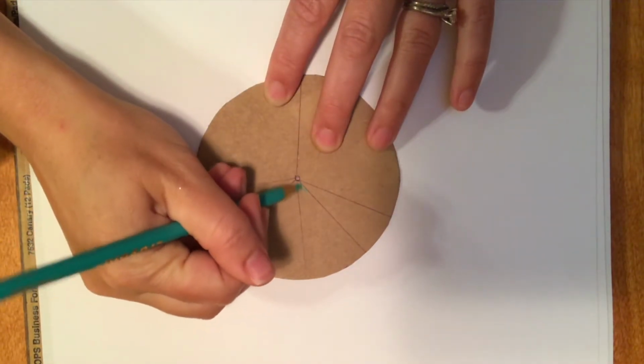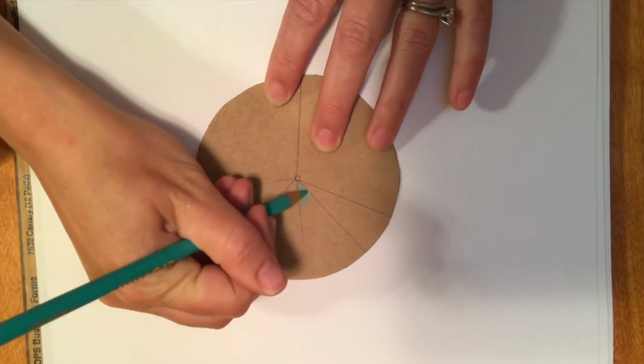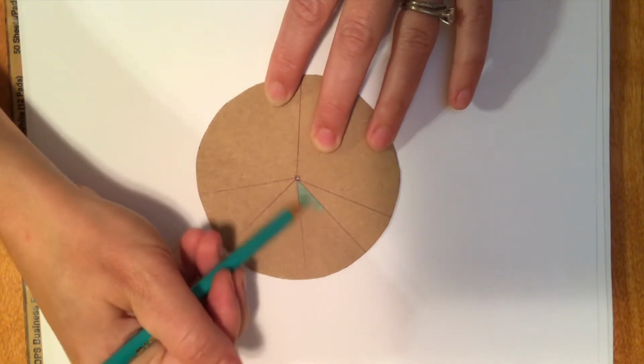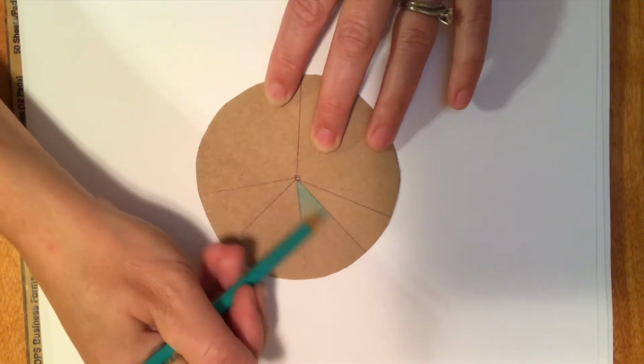My first shading technique is called gradual blending. I'm starting in the center of the circle, slowly heading outwards to create a range of value.